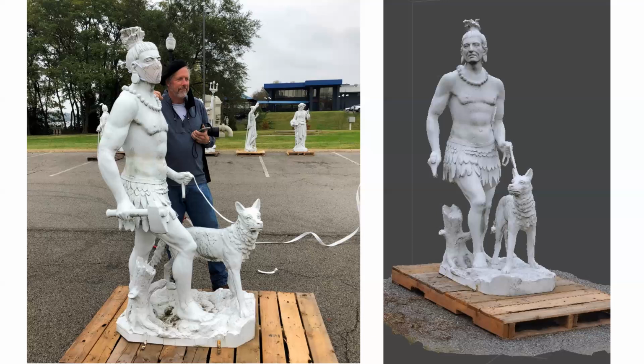And because we had developed these models of every statue, the insurance cost about $1 million less.